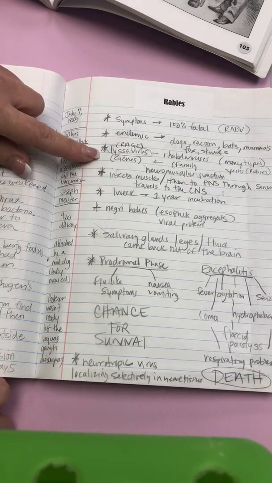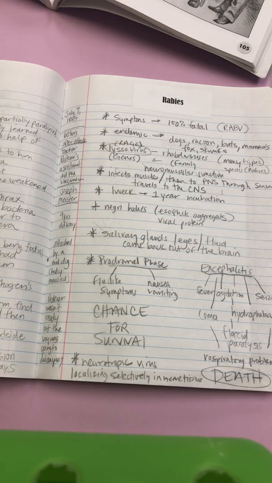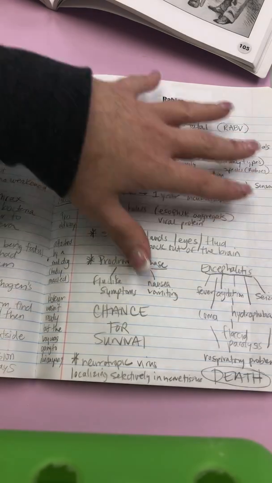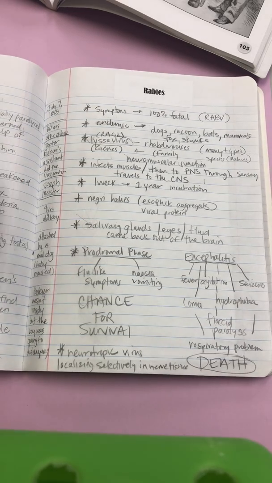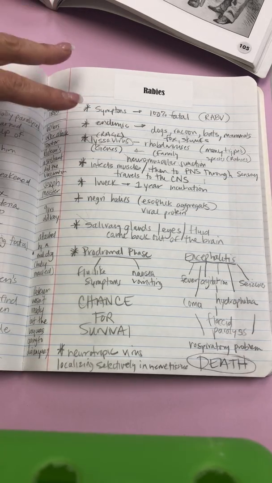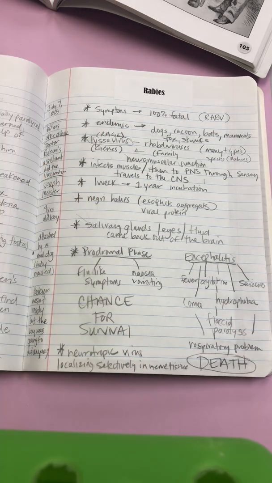So lyssavirus rabies is the actual virus that causes this. All of this was something we already did together, and you can use it as a tool to remember why this is such a bad virus, but then also why they're able to stop it instead of injecting the virus in every animal in the world.